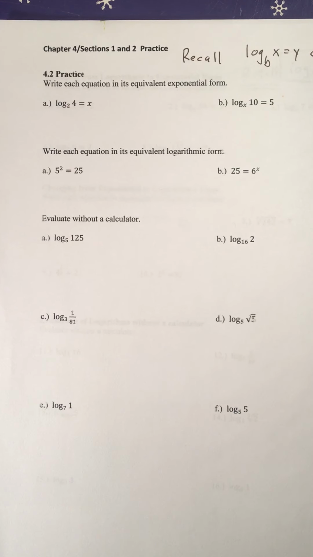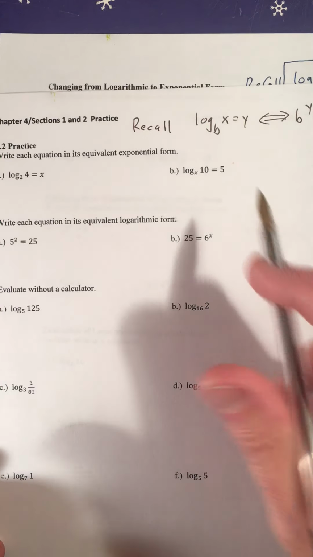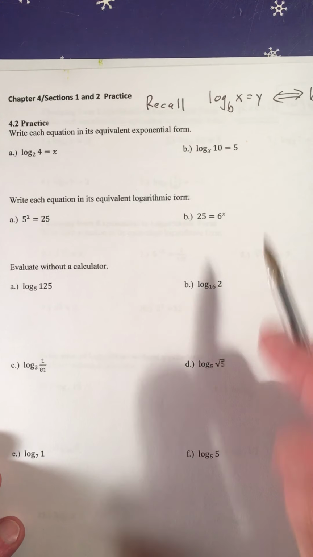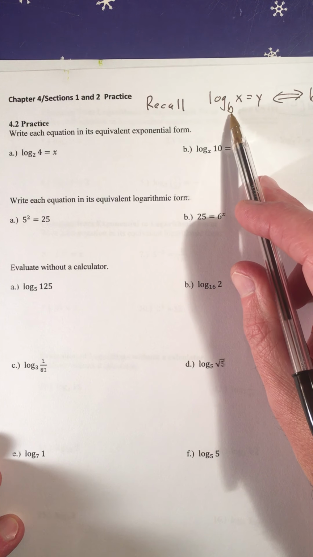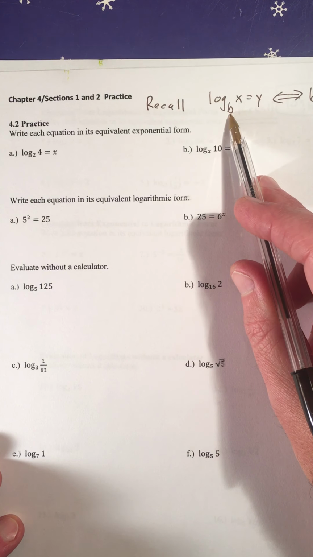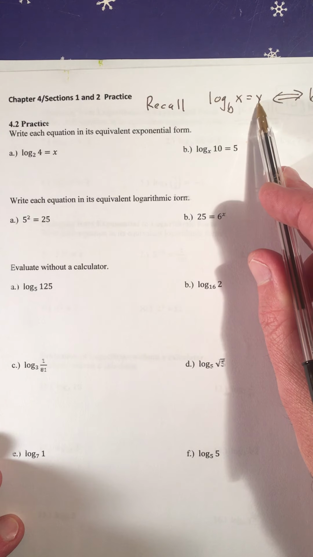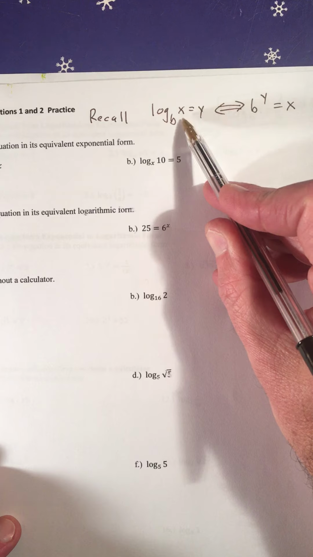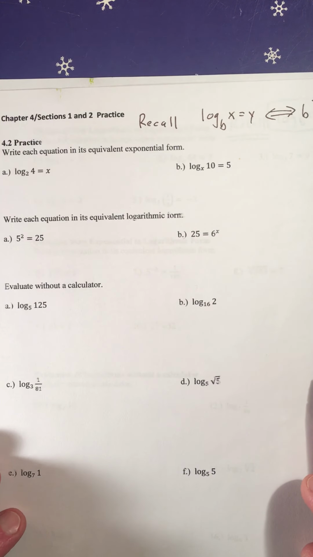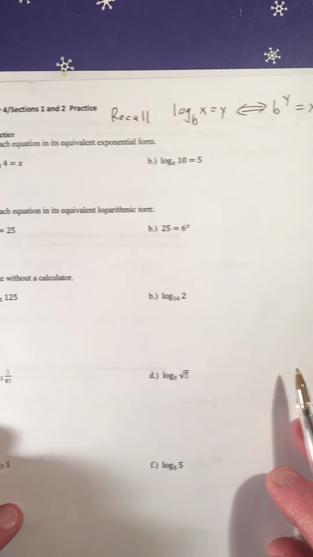Okay, we're going to change from logarithmic to exponential form and from exponential back to logarithmic, and we will evaluate some logarithmic functions. First, let's take a look at the form that you're supposed to be aware of. Log base b of x is equal to y. So when you write in log form, here's your base. Base b raised to the y, the exponent, is equal to x. You see it over here, b to the y equals x. Okay, you have to be able to go between those two forms. I know it gets cut off on my paper.